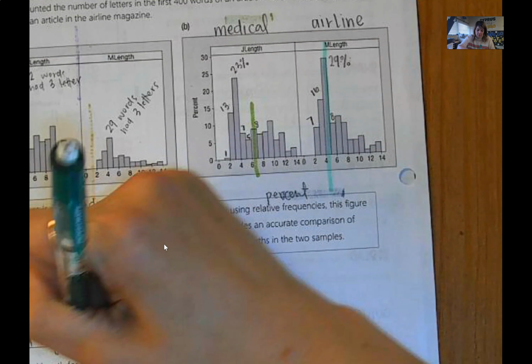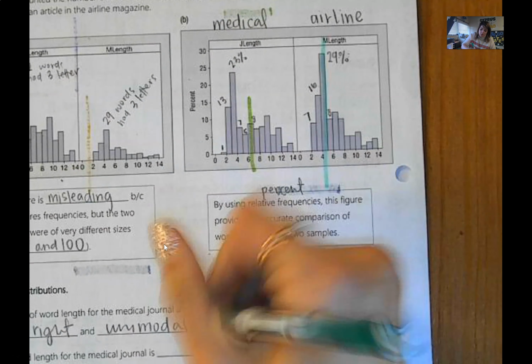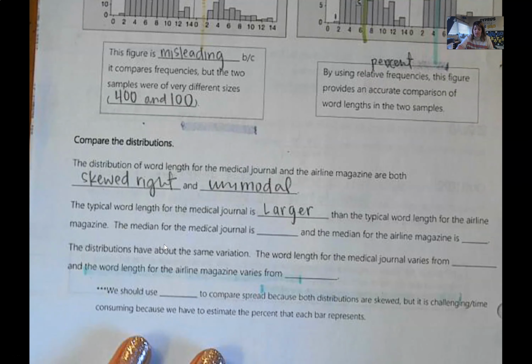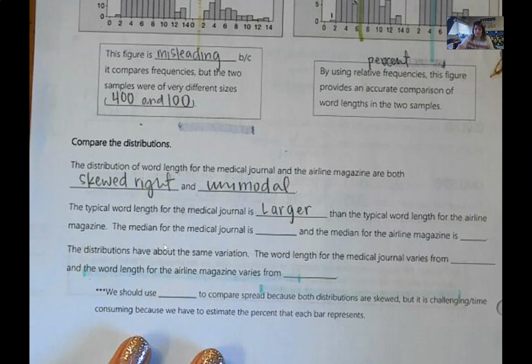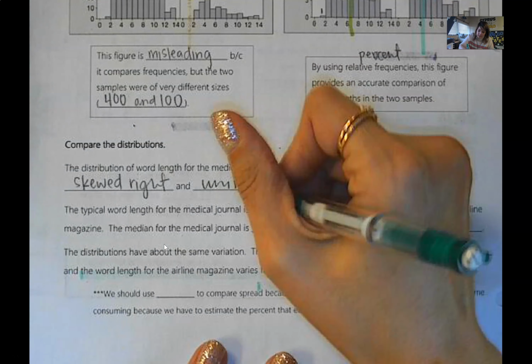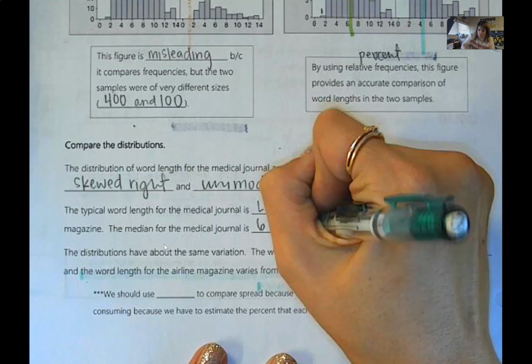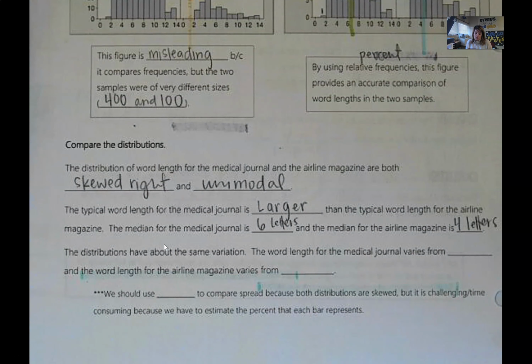Okay, so that means that the typical word length for the medical journal is larger than the typical word length for the airline magazine. The median for the medical journal is 6, and you can say letters if you want. And the median for the airline magazine is 4 letters. So typically the words in the medical journal are longer.